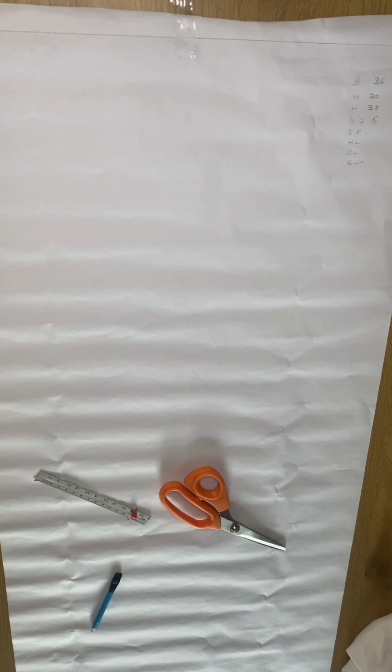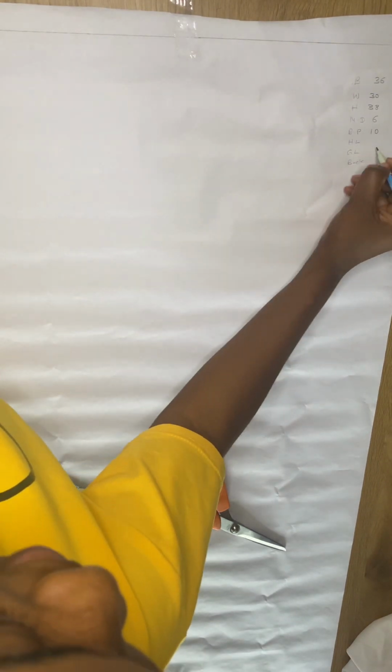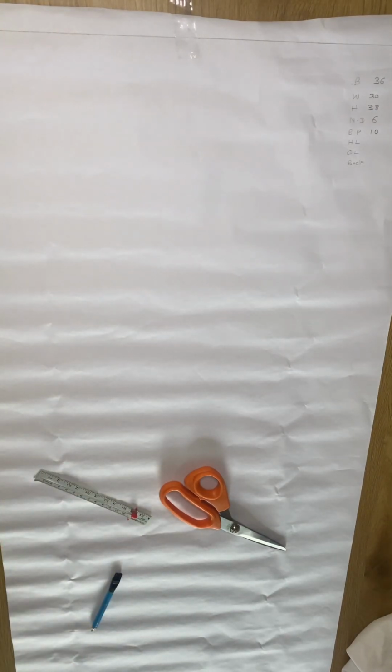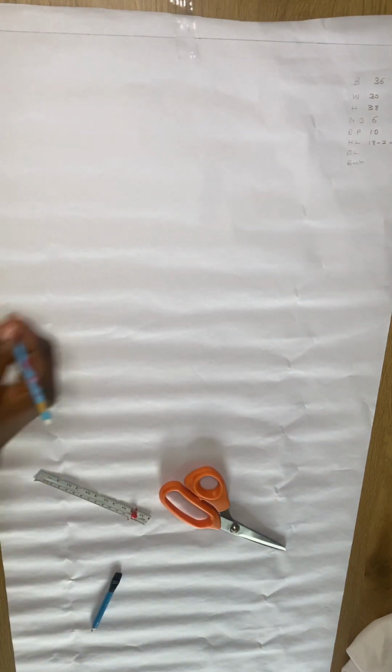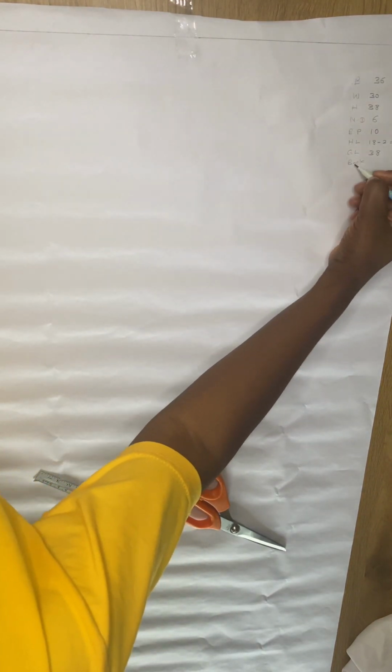My bust point is 9, but now 10. My bust point is 10. My half length is 15. Actually, now my half length is 18, so 18 minus 2 equals 15. Gown length is 38. My back, that's shoulder to shoulder, is 14.